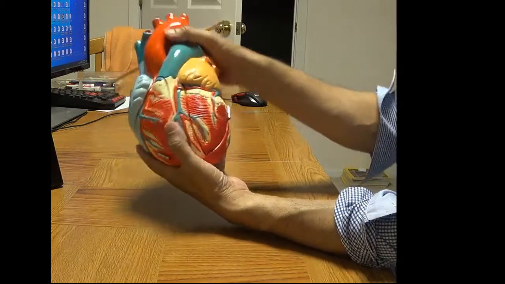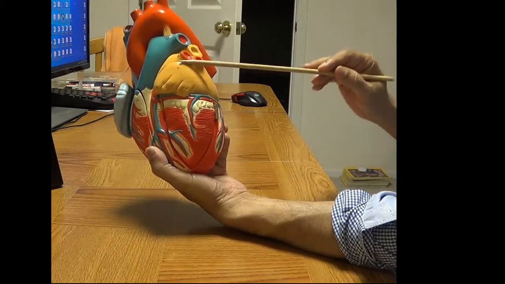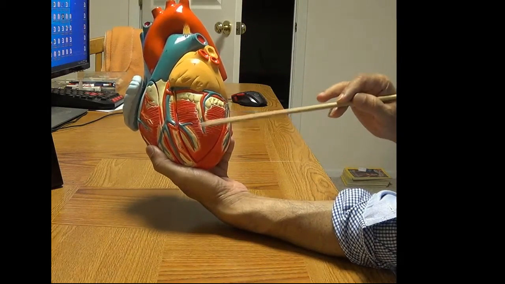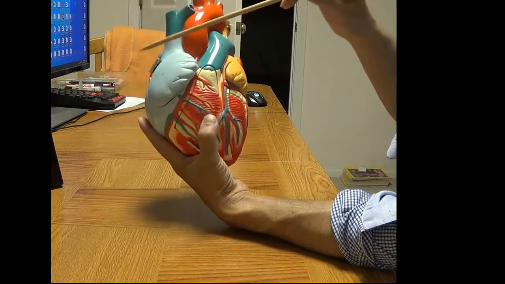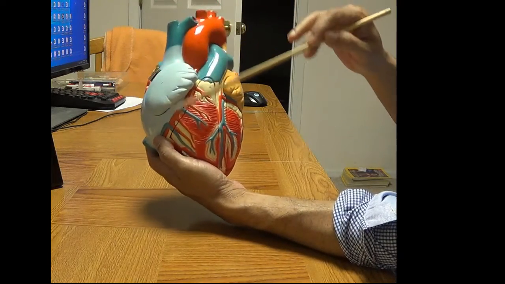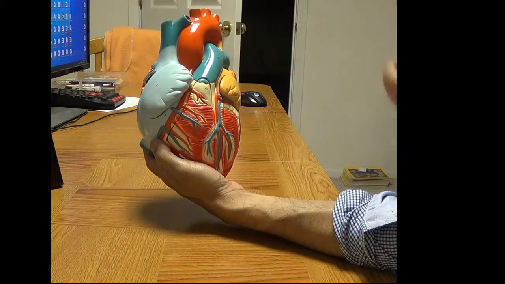Okay, I am repeating again. The left atrium receives oxygenated blood from the lungs and gives it to the left ventricle. The right atrium receives deoxygenated blood from the body and gives it to the right ventricle.